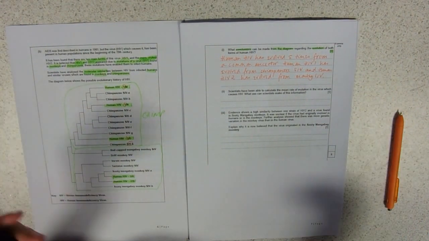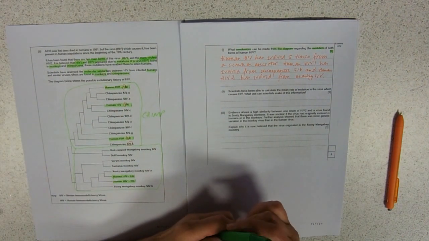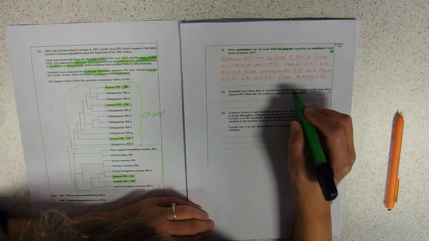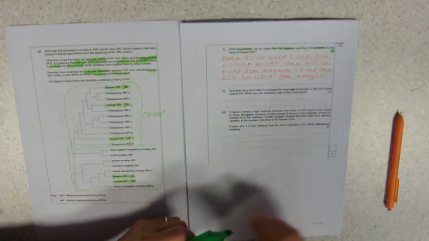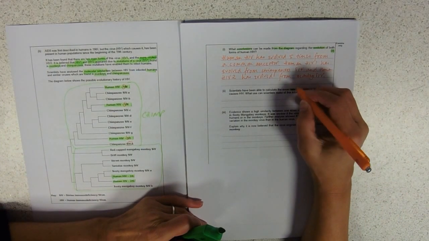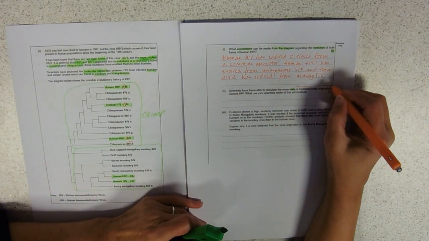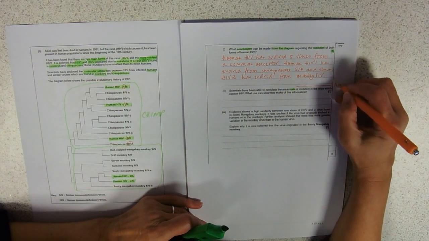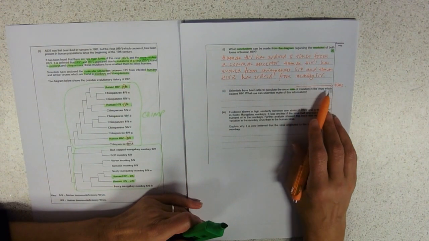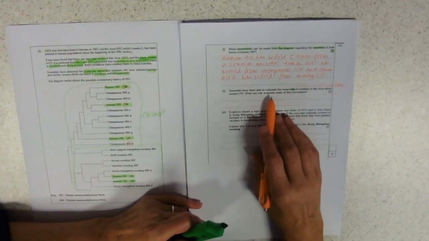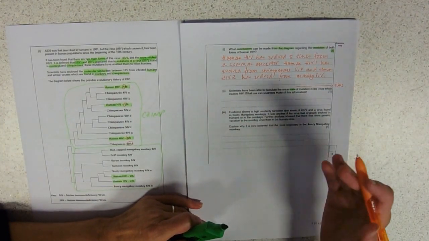Oh, and we're on the final 2 marks now. So, scientists have been able to calculate the mean rate of mutation. So, what does rate tell us? Rate is mutations over time, number of mutations over time. So we're getting a time span here. Calculate the mean rate of mutation of the virus which causes HIV. What use can we make of this information?